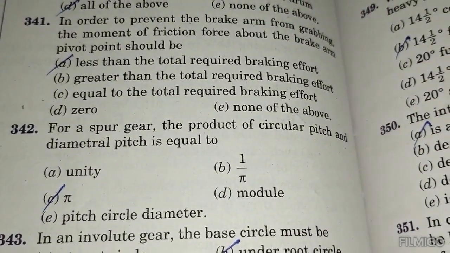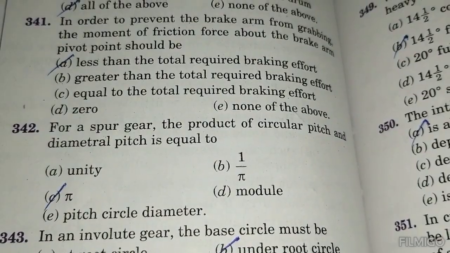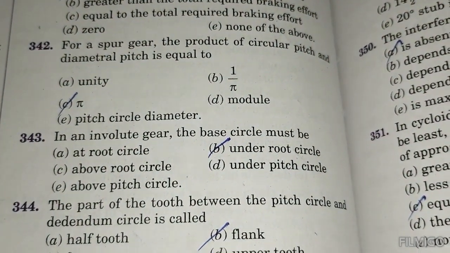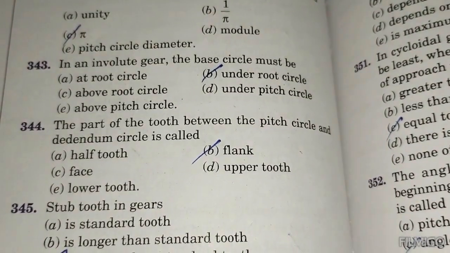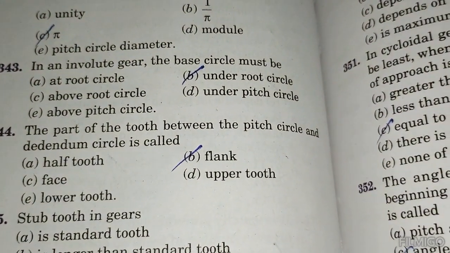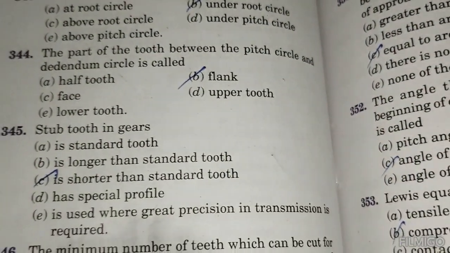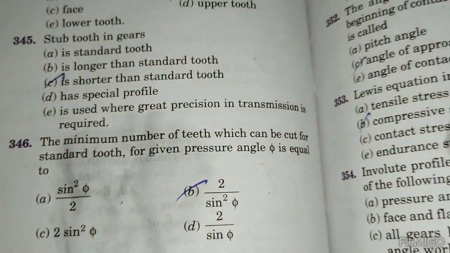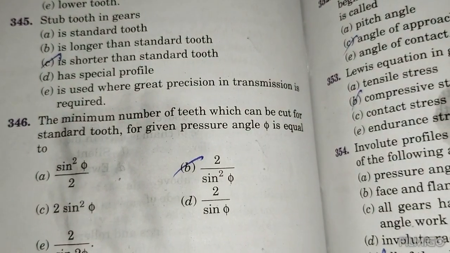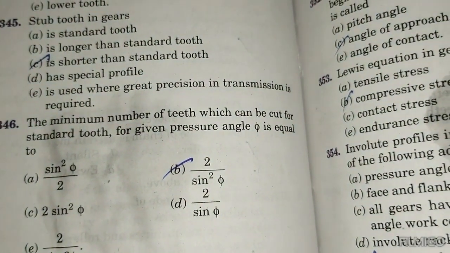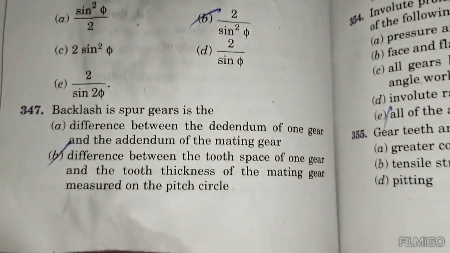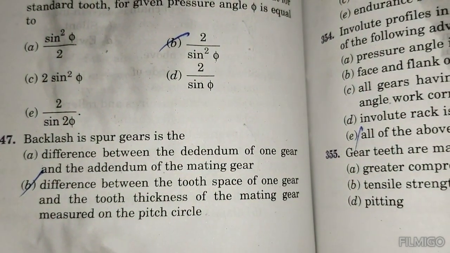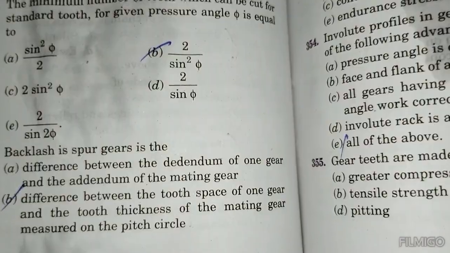For spur gear, the product of circular pitch and diametral pitch is equal to pi. In an involute gear, the base circle must be under root circle. The part of tooth between the pitch circle and dedendum circle is called flank. A stub tooth in gears is shorter than standard tooth. The minimum number of teeth which can be cut on a standard tooth of given pressure angle theta is 2 by sin square theta. Backlash in gears is the difference between the tooth space of one gear and tooth thickness of the mating gear measured on the pitch circle.